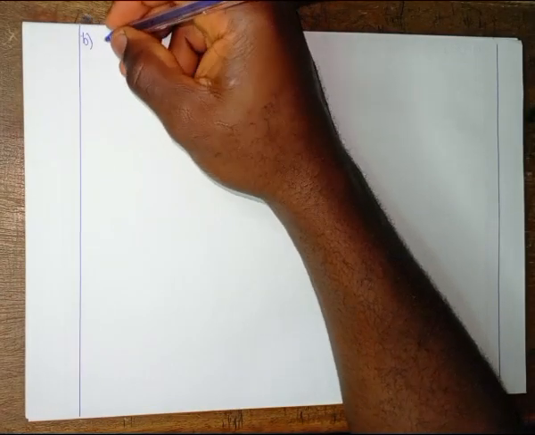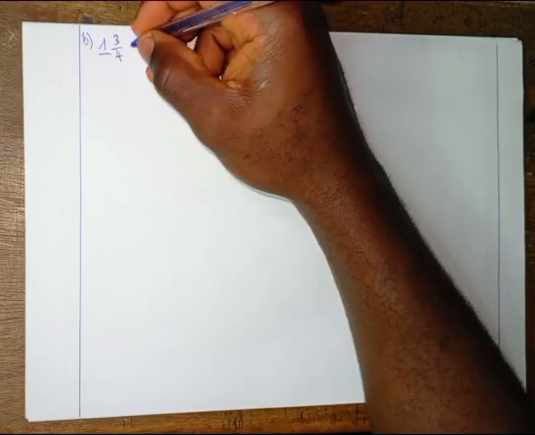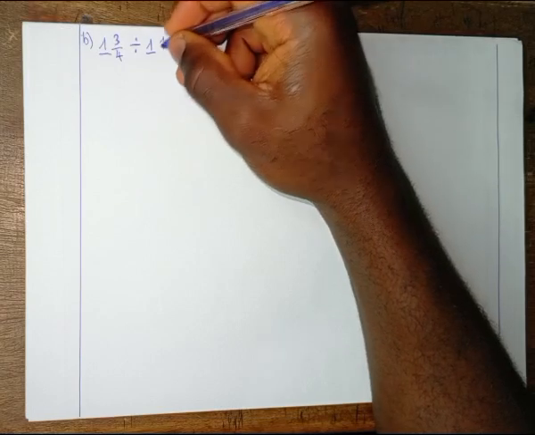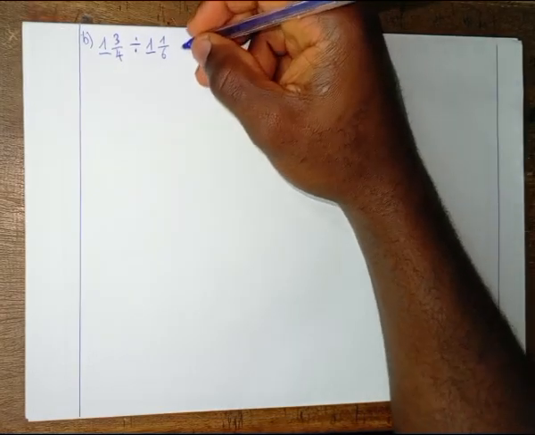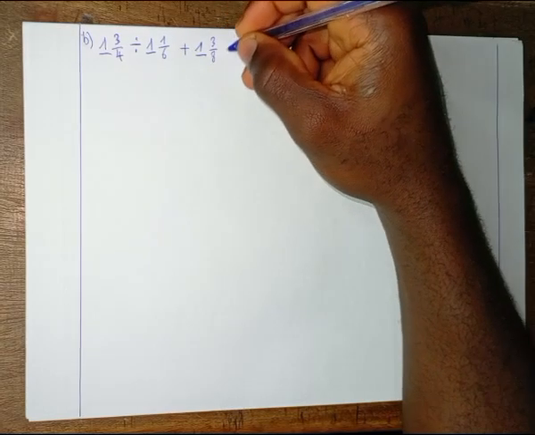Question B, we have 1 and 3/4 divided by 1 and 1/6 plus 1 and 3 over 8.